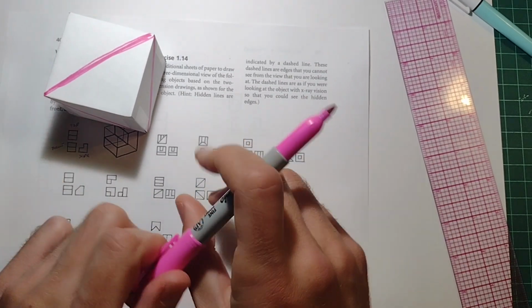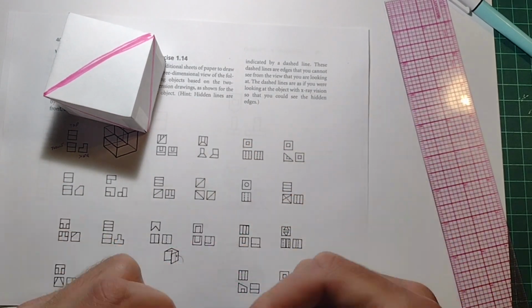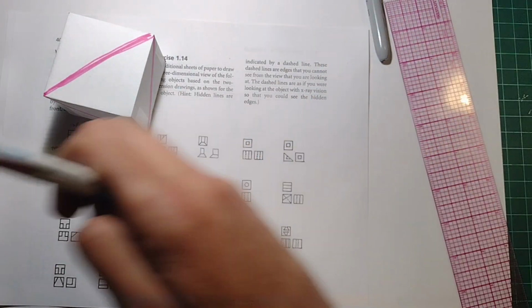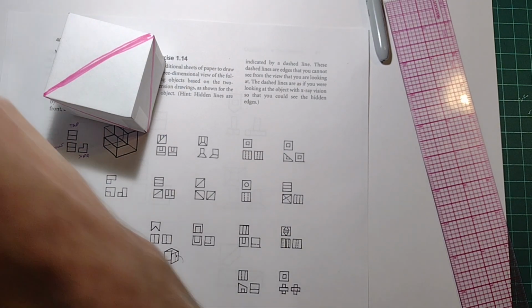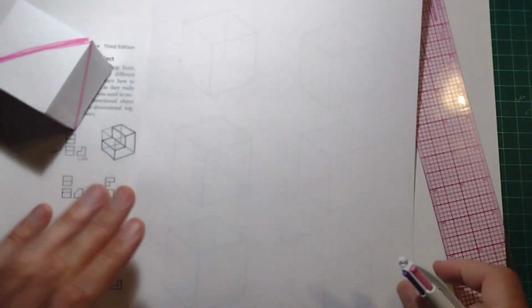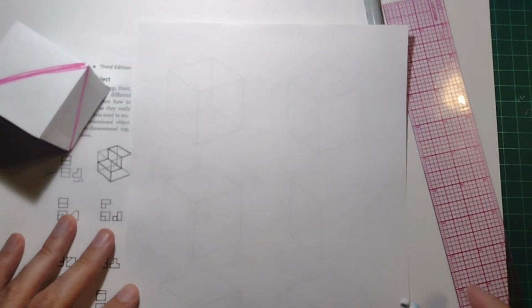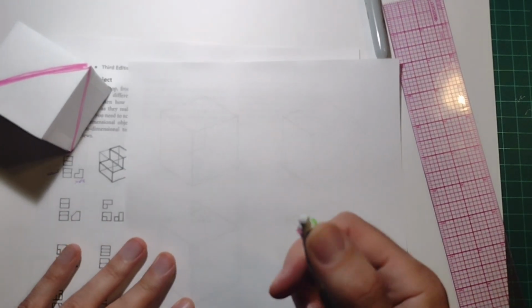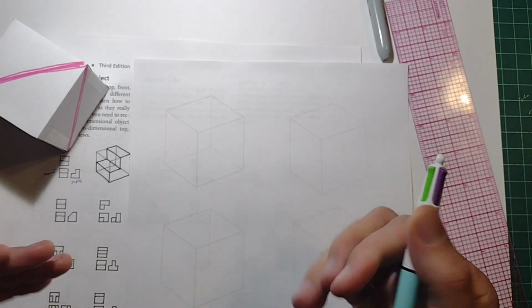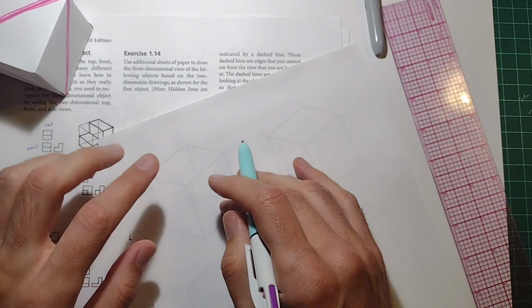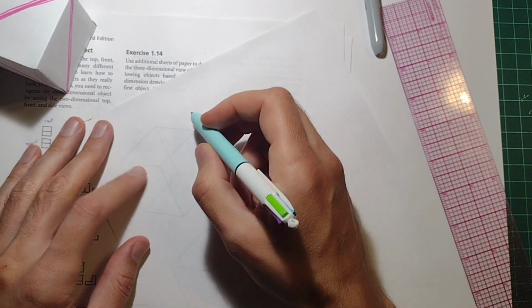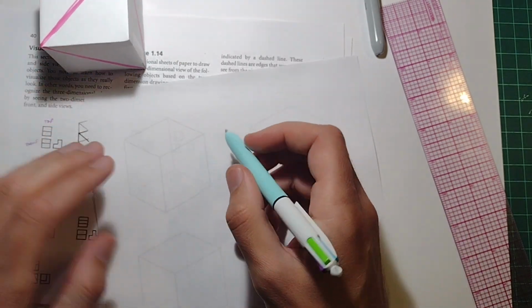So if you were to draw it, I'm not going to draw it freehand, because maybe you don't want to draw it freehand, but I'm going to use these isometric cubes. We just do the same thing as we did here. So that's the top, so let's use it as reference.